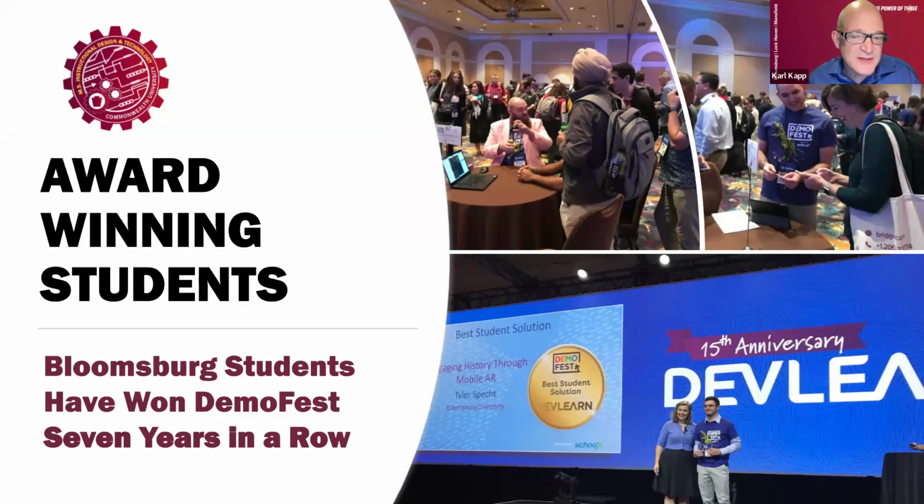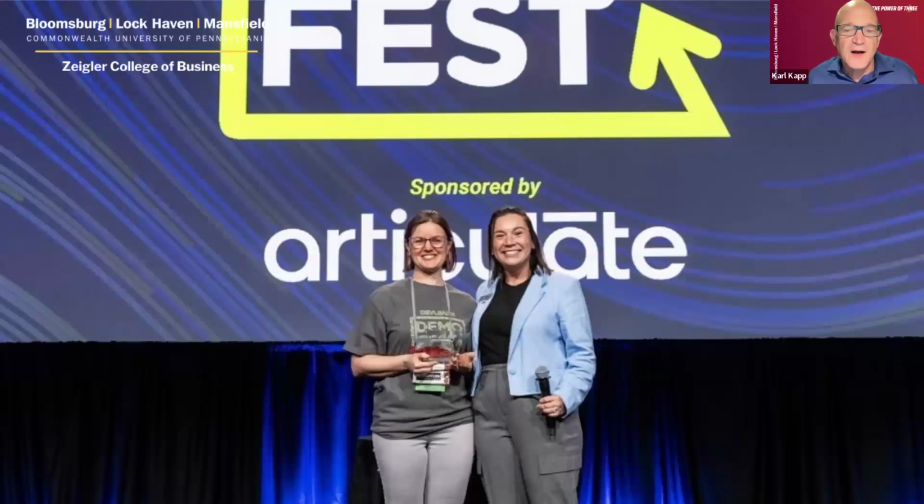I think we've won 10 years in a row. This is 3 years behind. So we've won 10 years in a row. Our students have won Best Student Award. This year they changed it to Best Academic Award because they actually had some academics who were not students. They were full-time employees competing against our students, and we still won.